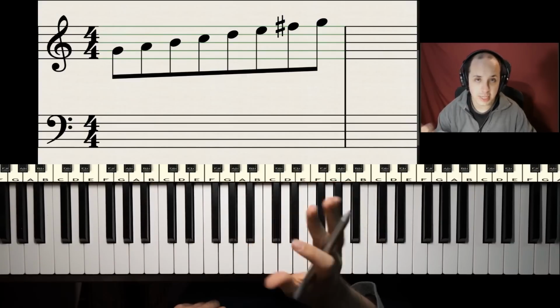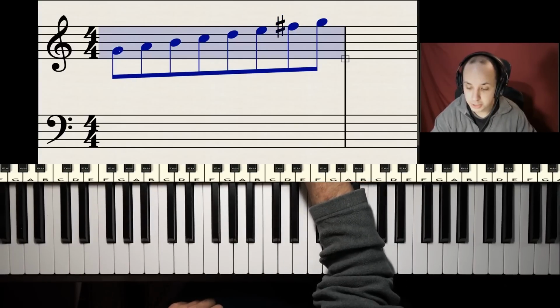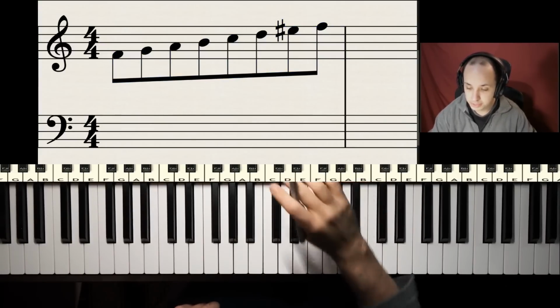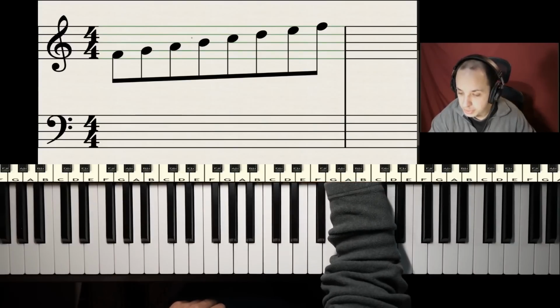Now let's just do a key I haven't talked about today yet, just to change it up a little bit. So let's do F major. So we got to drag it down to F major. So it's going from F to F, and we have to have a B flat in there.